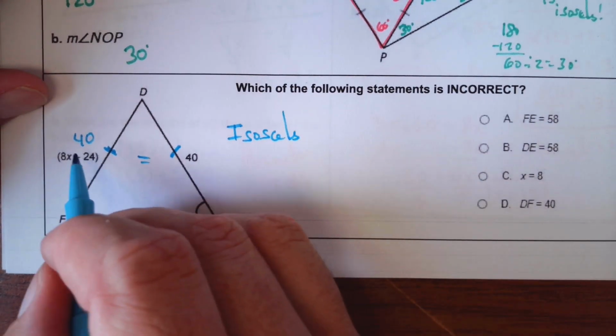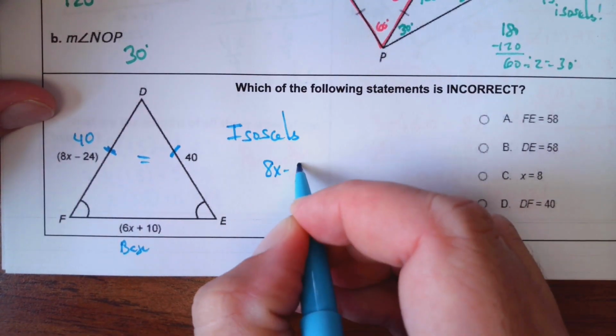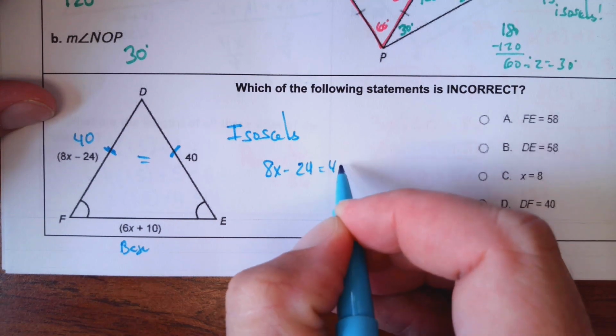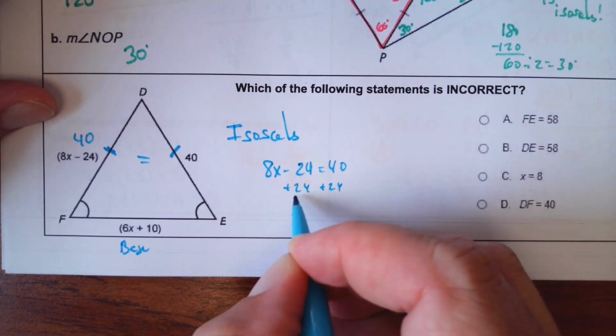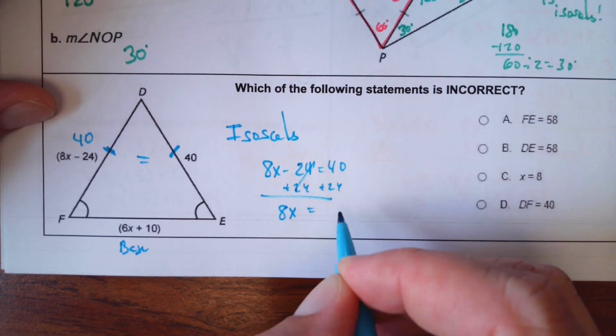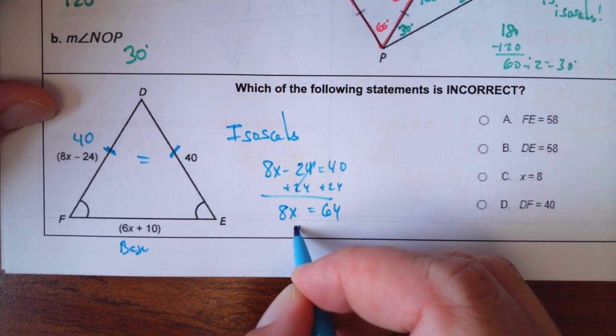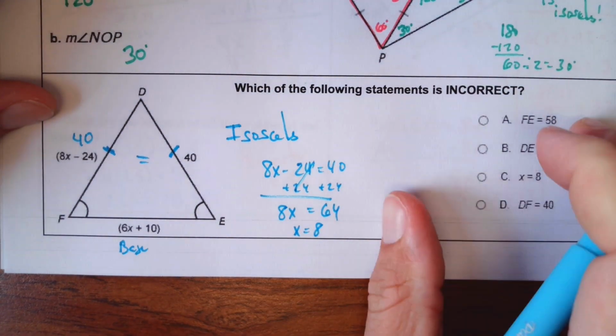So maybe I need to solve for this. So I can say 8x minus 24 is equal to 40. Add the 24. So x is 8. Okay, so x is 8.